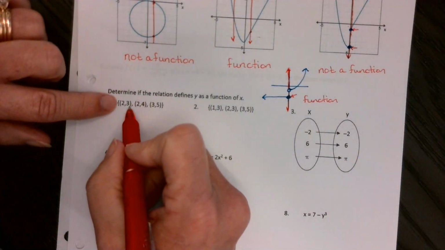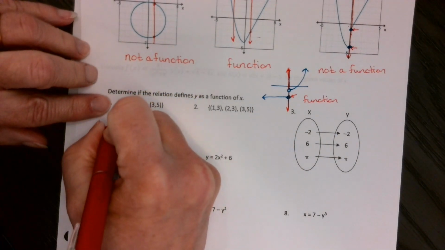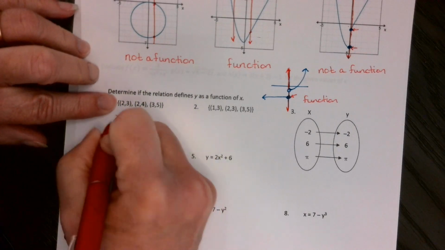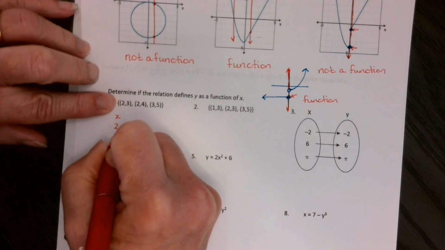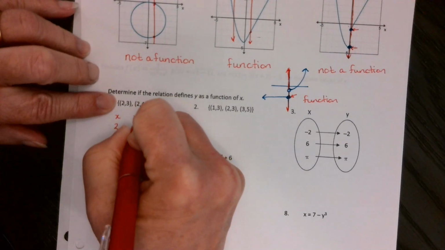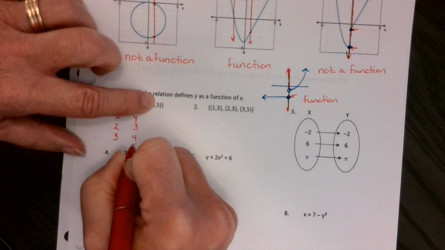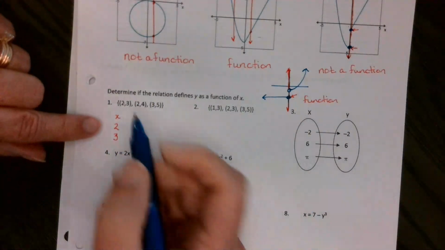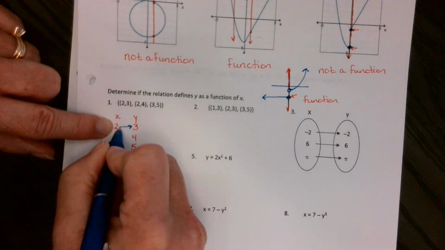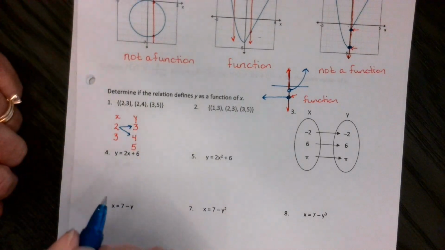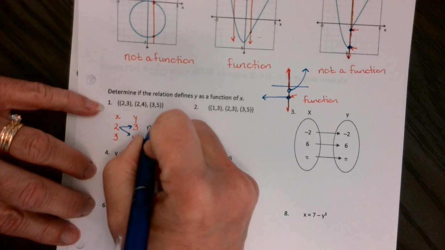So in this particular case, our x values, our domain, we have 2 and 3, and we have the y values of 3, 4, and 5. So we have a 2 going to 3, and we have a 2 going to 4. That automatically says it's not a function.